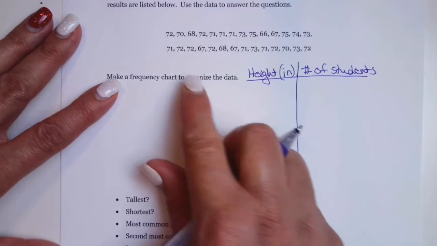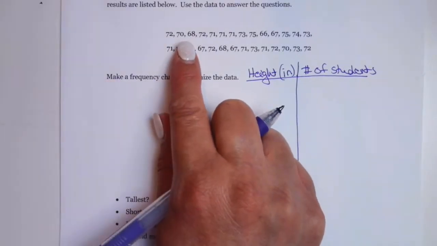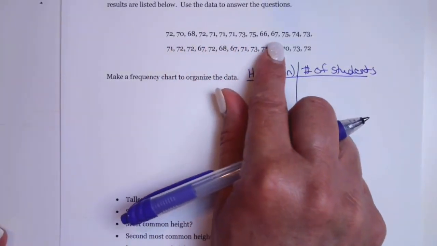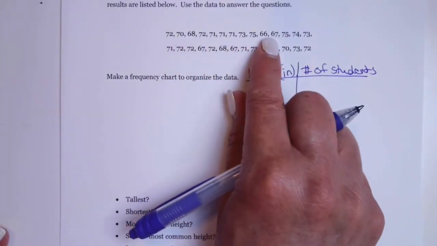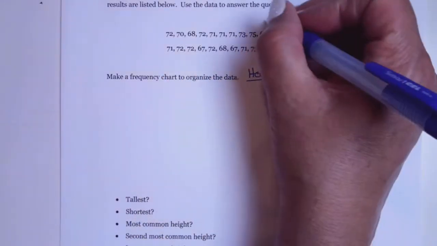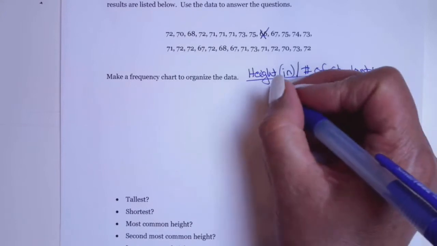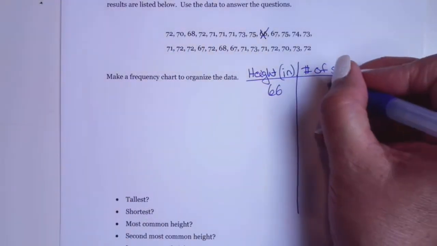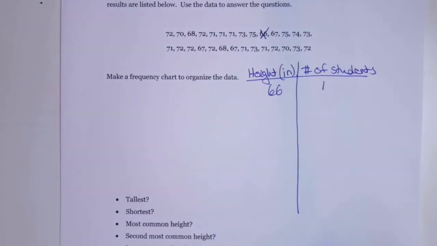So we need to start looking for the shortest height. And when we're going through here, we can see we have a 66 there. We have 67. Well, it looks like 66 is the shortest height. So I'm going to cross out the 66, and I don't see another 66 here.